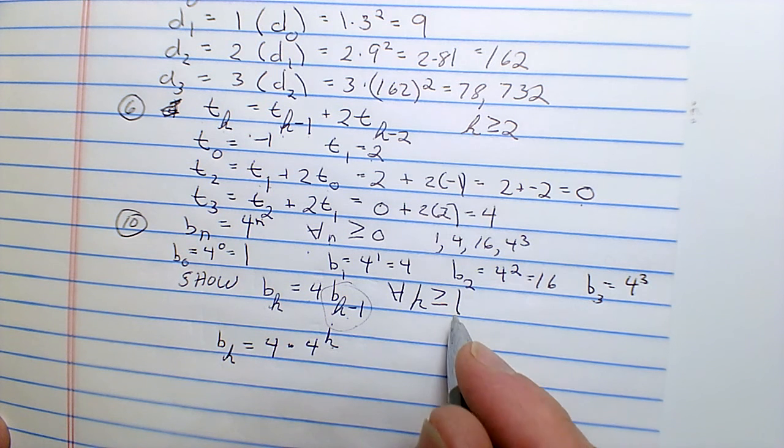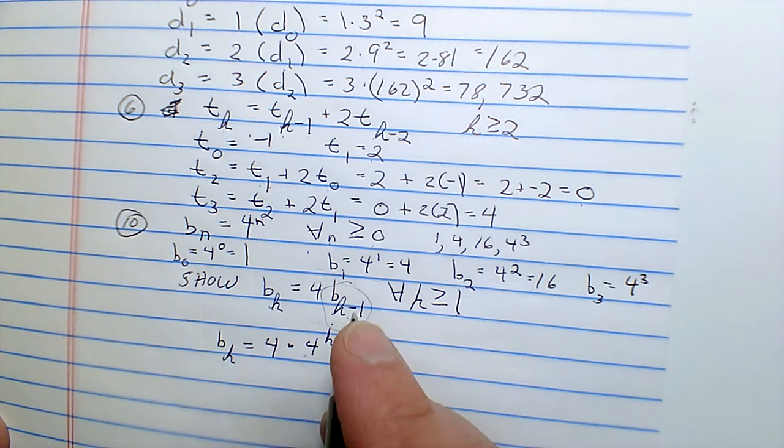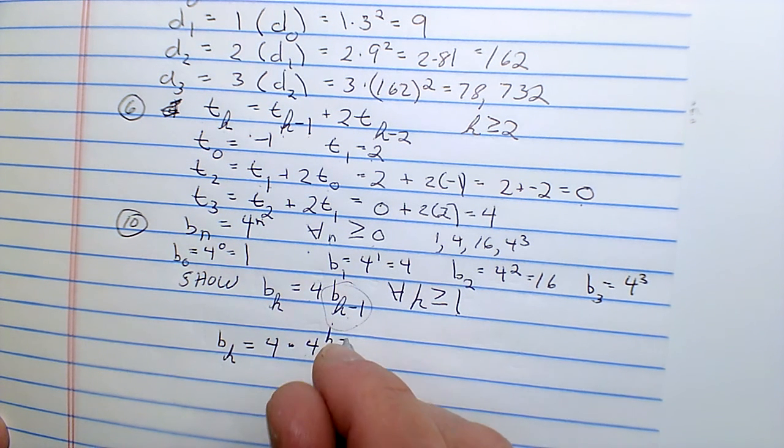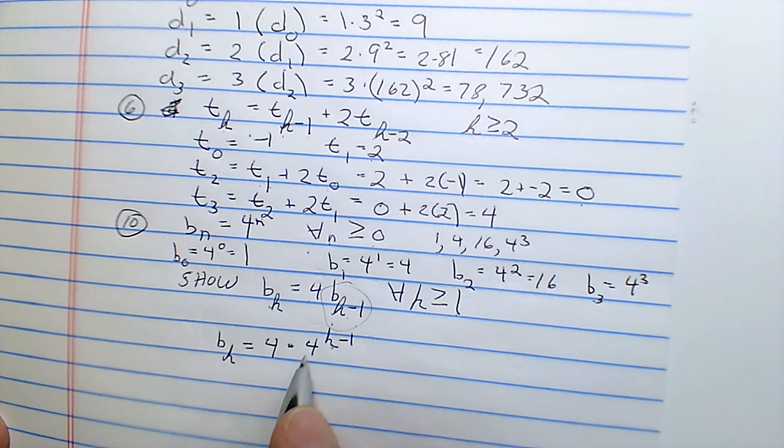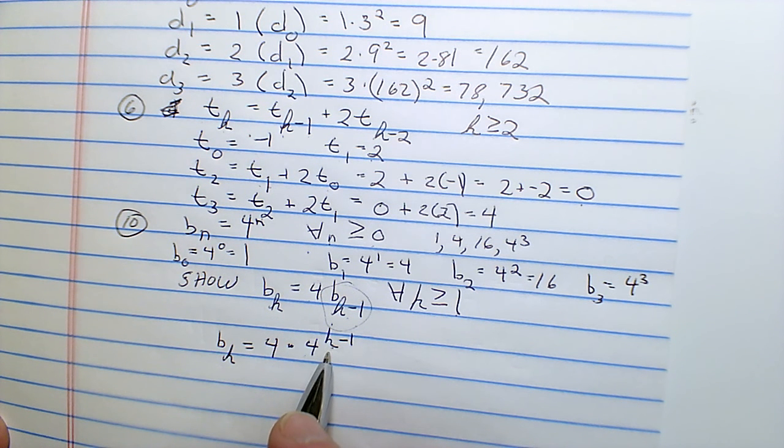Well, it's not exactly 4 to the k, because you see this is starting at 1 and this is starting at 0, so it's really 4 to the k minus 1. Because when we do the 0th term, you see it's going to end up being 1. It's going to be 4 to the 0th power.